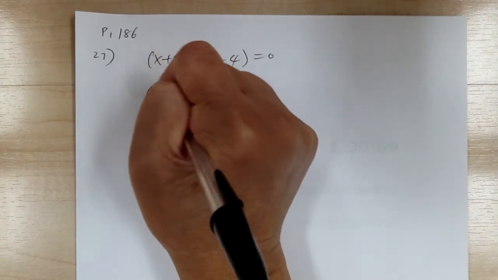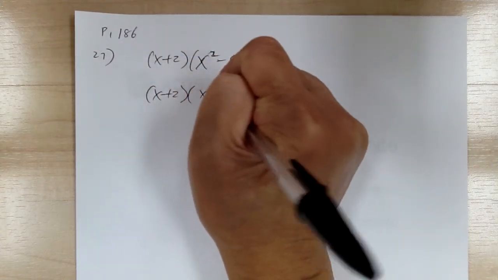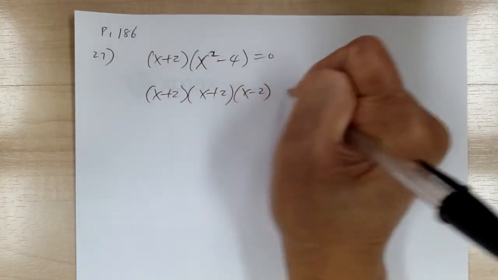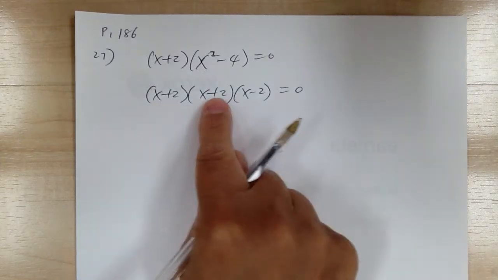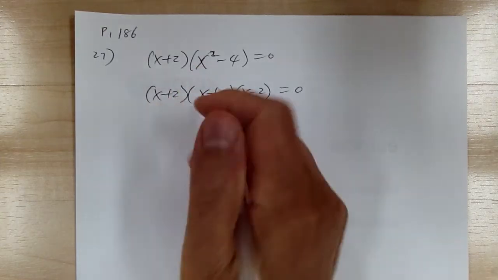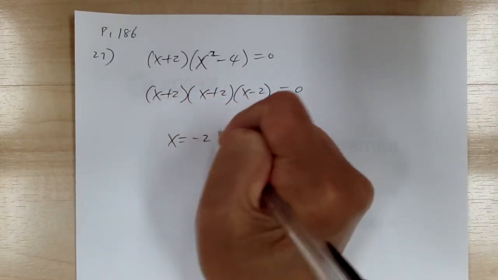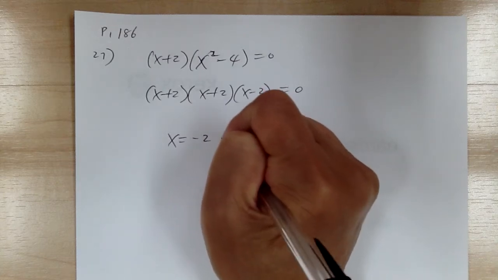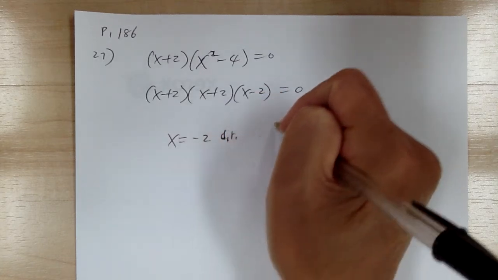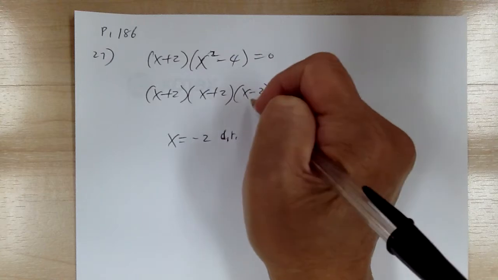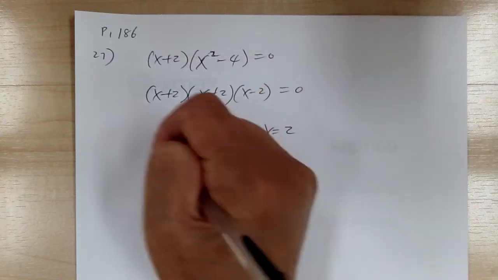So you got x plus 2. So this one you're going to get x plus 2, x minus 2 equal to 0. So these two are the same, so this is going to give you a double root. So you're going to get x equal to negative 2, and this will be a double root. Okay, and from this you're going to get x equal to 2.